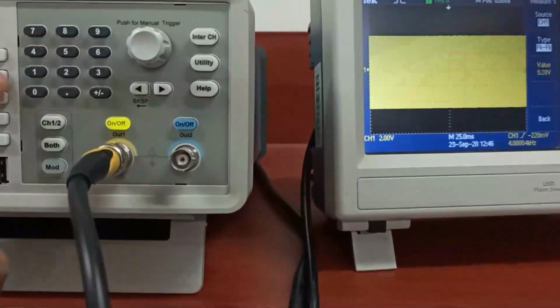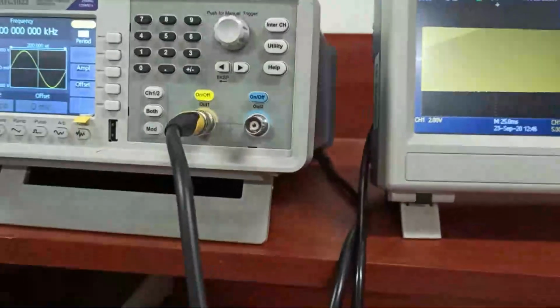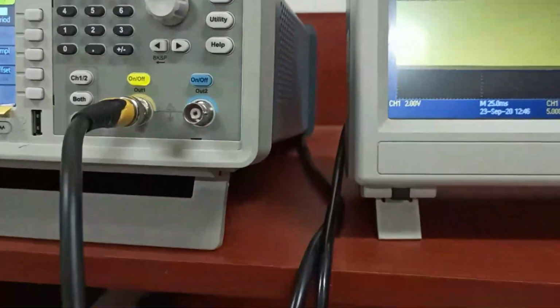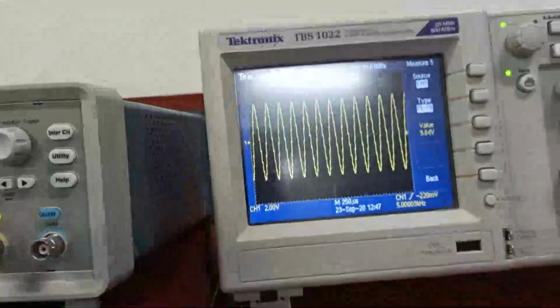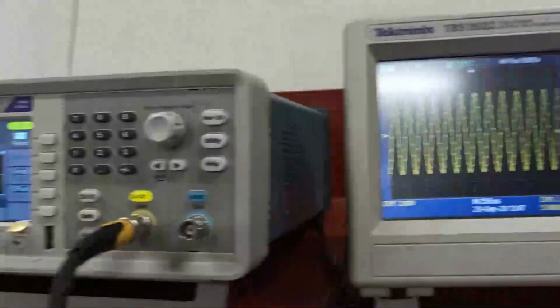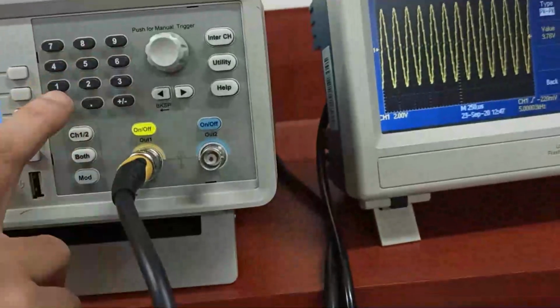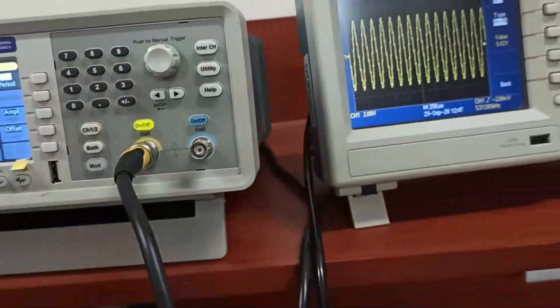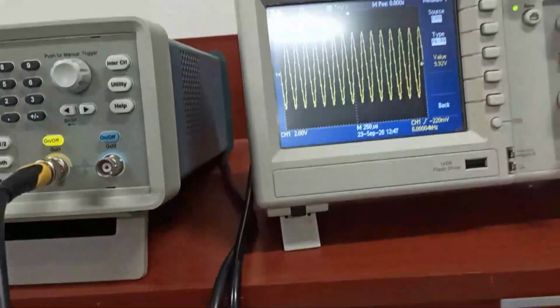At 5 kHz, I am getting a voltage of 9.76 volts. At 6 kilohertz, okay, I am getting 9.92 volts.